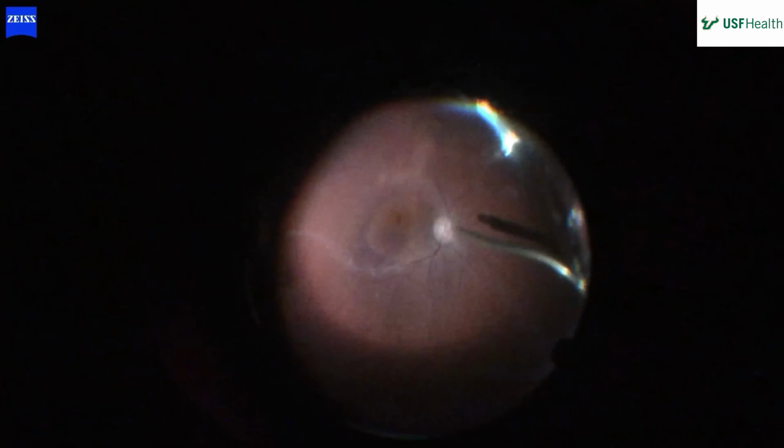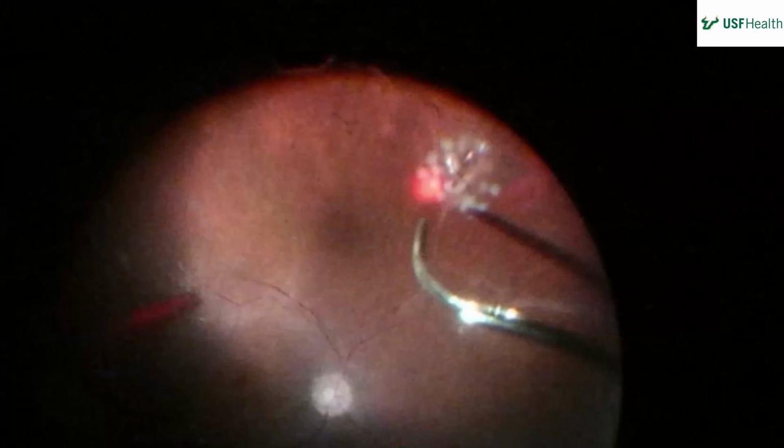So you partially peel and then you just let it flip over and fall. At the fluid air exchange, I peel it 360. I just leave a little bit. And then I just let it fall down as I'm doing the fluid air, but you've got to be careful not to get near it, because it'll just suck right in.